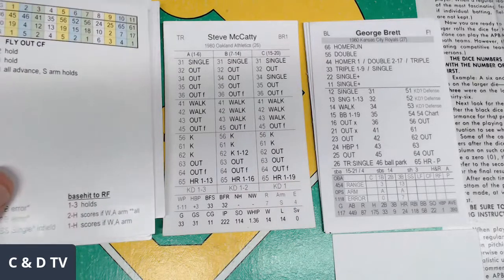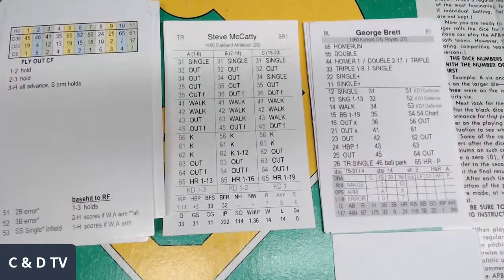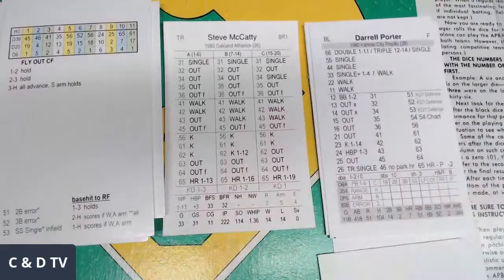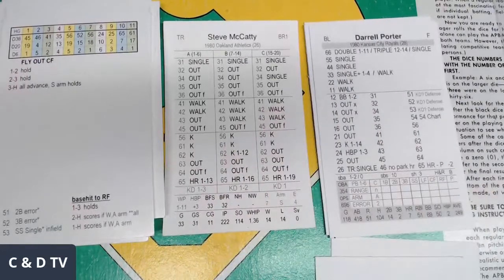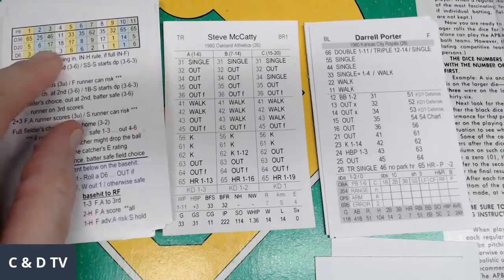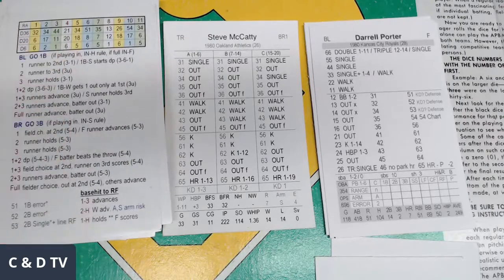Here's George Brett, B1 and only a 41. That's going to be a base on balls. So he pitches to Brett very cautiously and loses him. He's on at first. Here's Porter. So 24. 24 is 1-3 hit by pitch, and it's 17. And the out is going to be an 11, which is a ground ball.